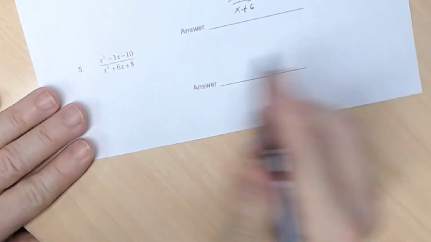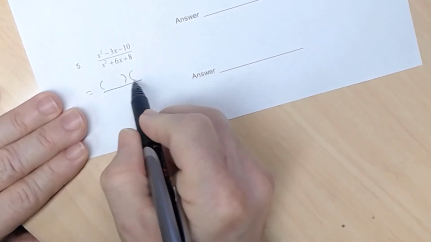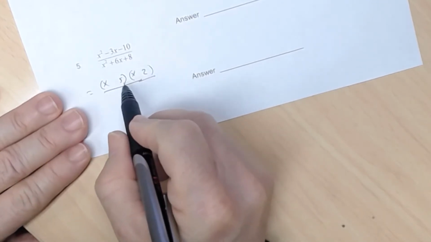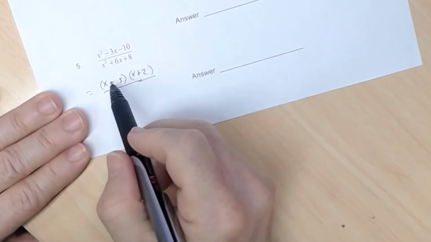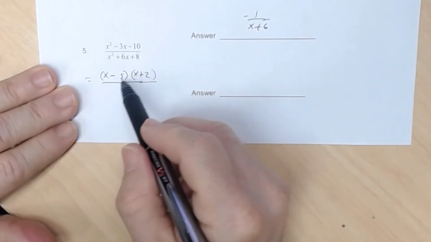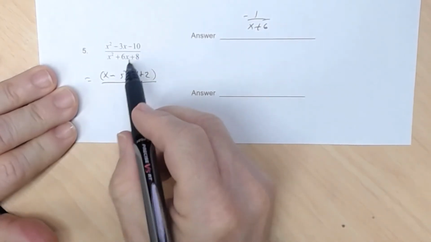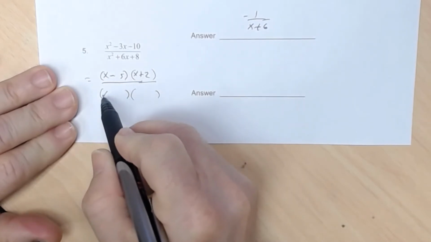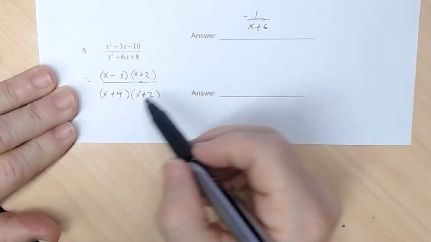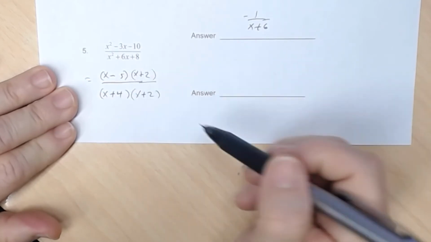Okay, and then number 5. When I factor that numerator, the GCF is 1, so I'm going to factor as 2 binomials. x and x, 5 and 2 will work, and the 5 would be negative and the 2 would be positive. Always check: the outer is a positive 2x, and the inner is a negative 5x. I add them up, I get a negative 3x, and then a negative 5 times positive 2 is a negative 10. The denominator is going to factor as x plus 4 times x plus 2. The outer is 2x, the inner is 4x. I add them up, I get 6x, and 4 times 2 is 8.